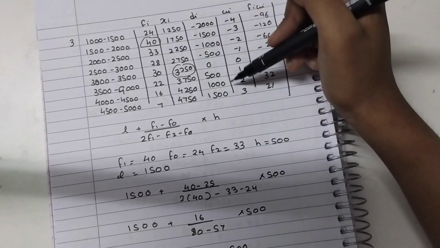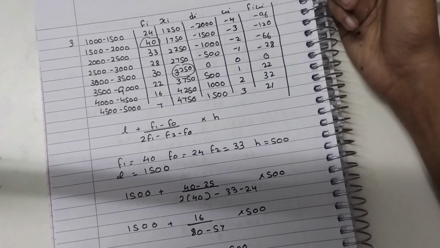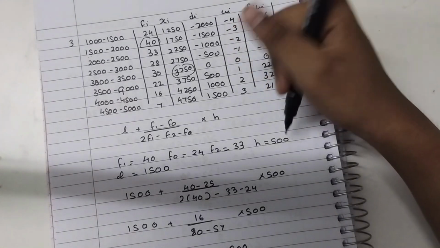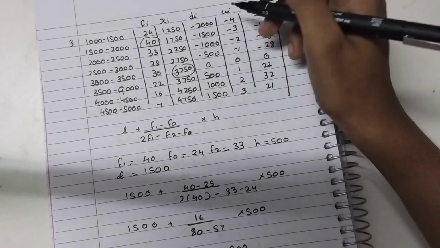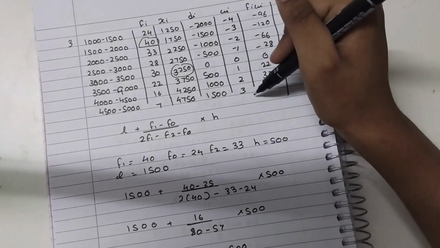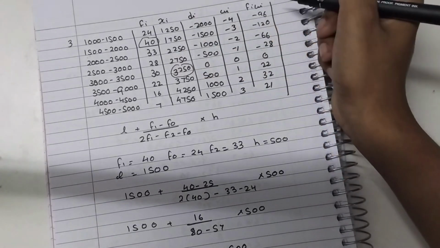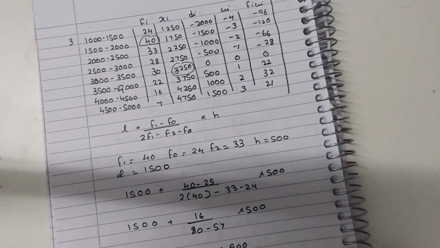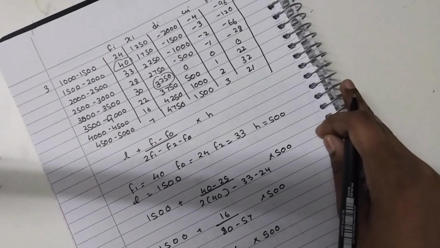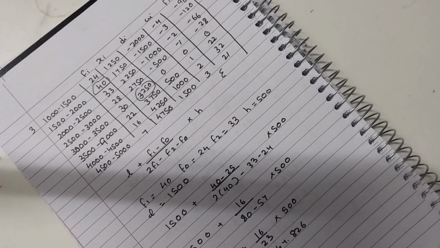After we find all the di values, we need to find the values of ui. Ui is the value of di divided by the class height, and we found out that the class height here is equal to 500. So minus 2000 divided by 500 is equal to minus 4, and so on. So now that we know the values of ui and fi, we're going to multiply and get the product, which is equal to fi ui. And since we're solving using the step deviation method, we need to know the summation of fi ui and the summation of fi in order to find the mean.